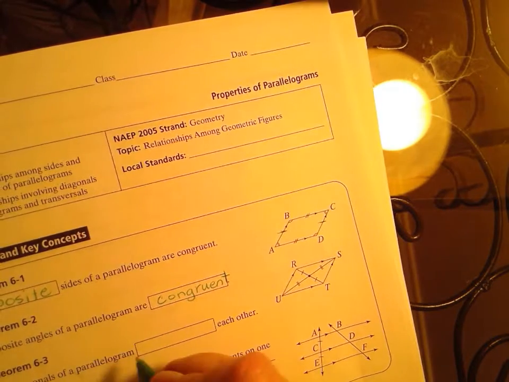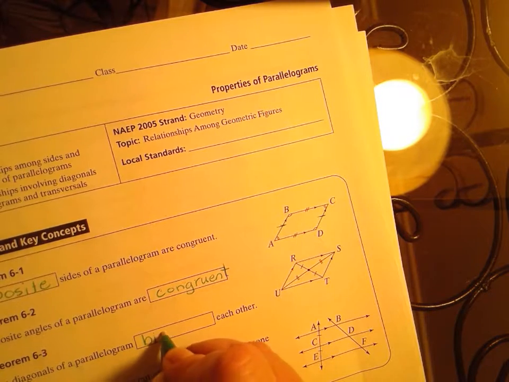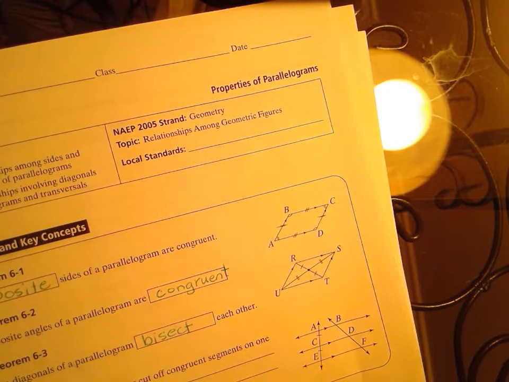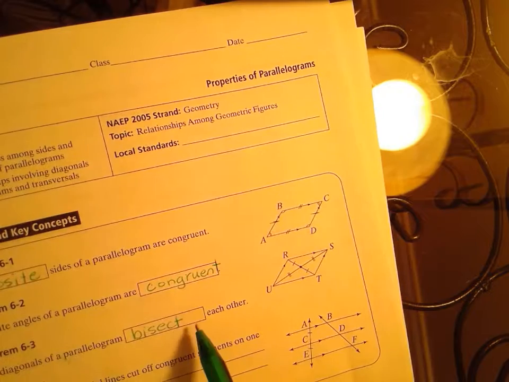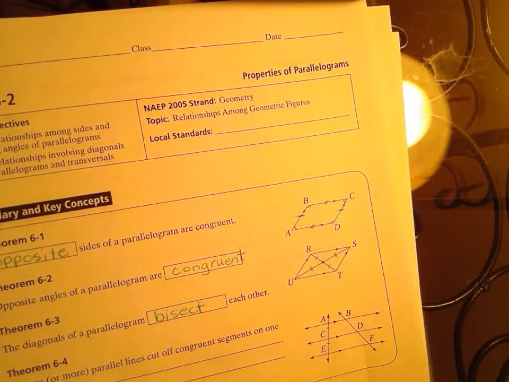And the diagonals of a parallelogram bisect each other. We're not going to explain why that works today. For right now, just remember that it happens. And we will work with more of that on Thursday.